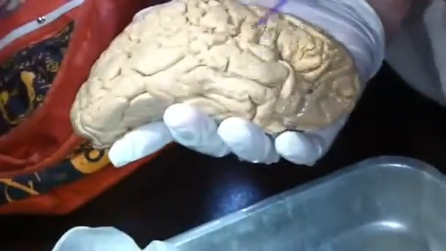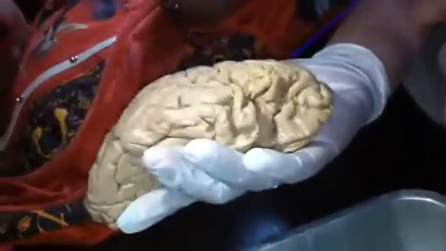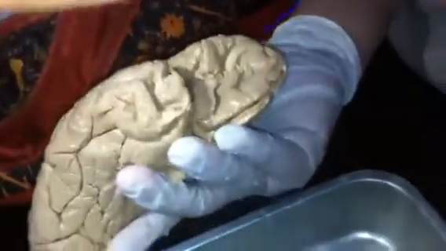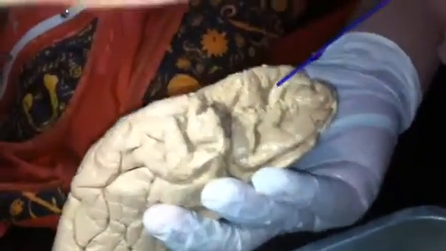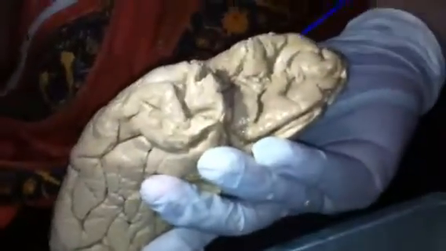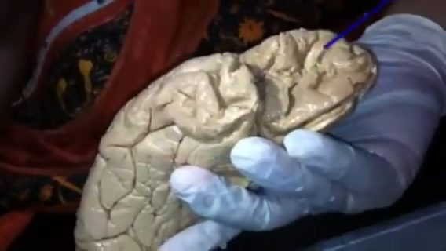Again, let's go back. This is your pars triangularis. Everything in front now becomes your orbital part, or your pars orbitalis. You have a clear clue there. You should be able to appreciate a depression here. This is your orbital depression. This is where you find your eyeball.